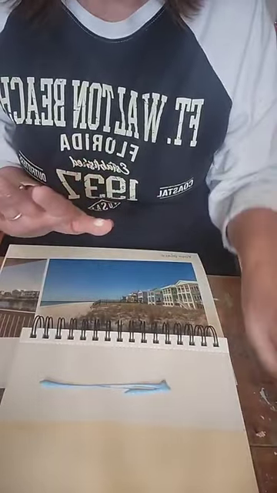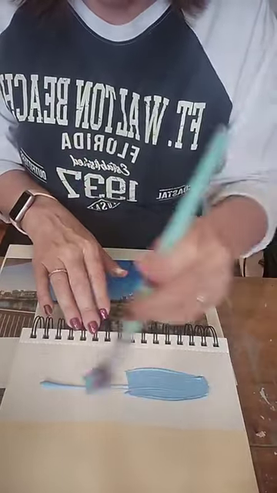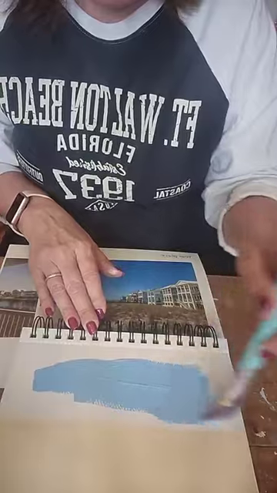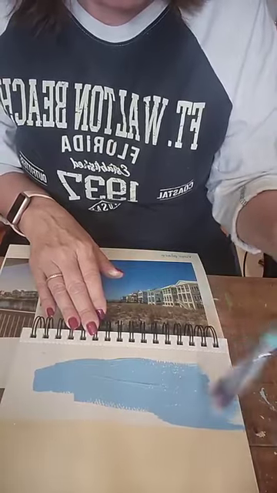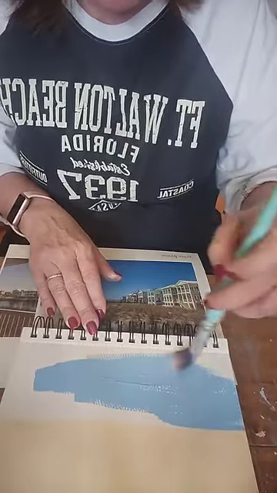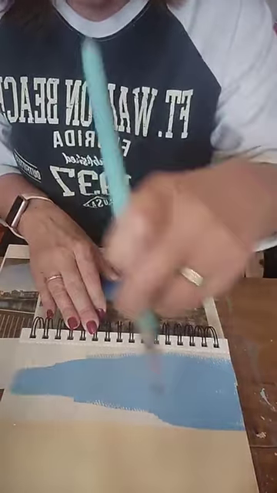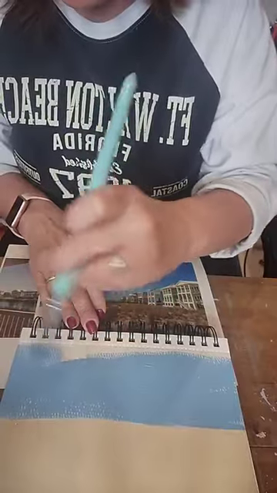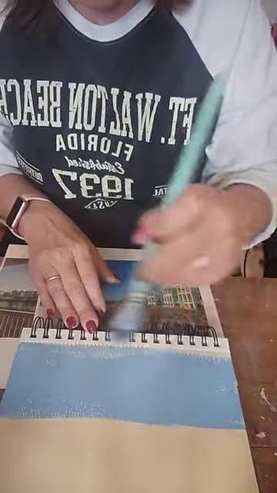You could do completely just a painted landscape, and I think those look beautiful. And you know, there are all kinds of artists that do landscapes with oil paint, with acrylic paint, and those are beautiful. I just like to use mixed media.